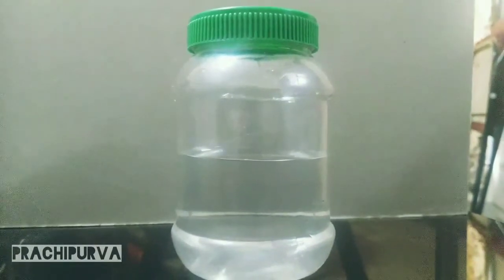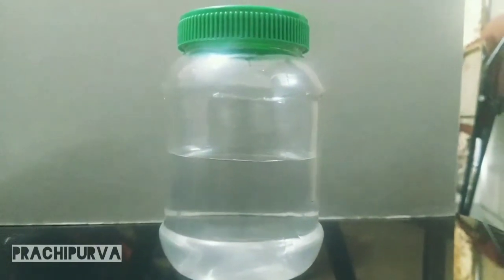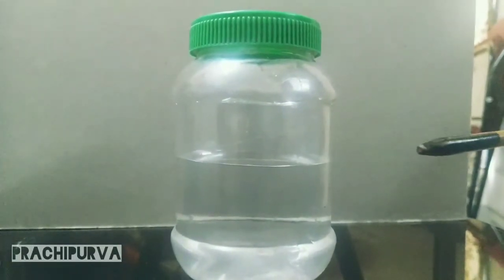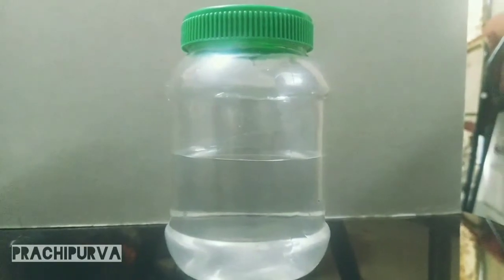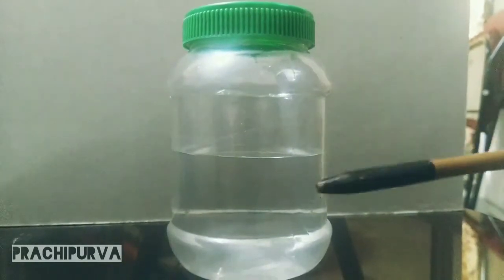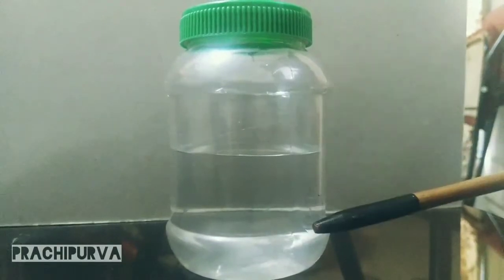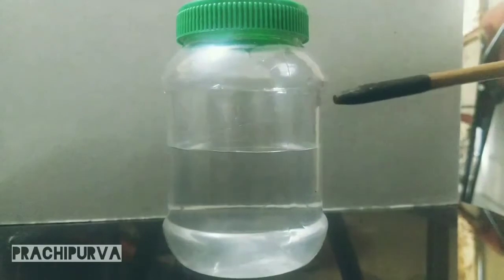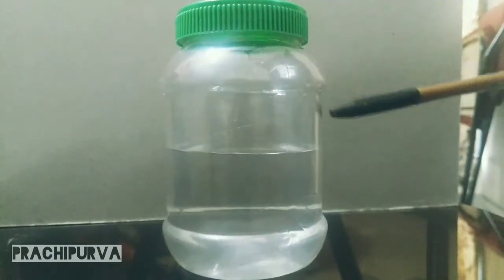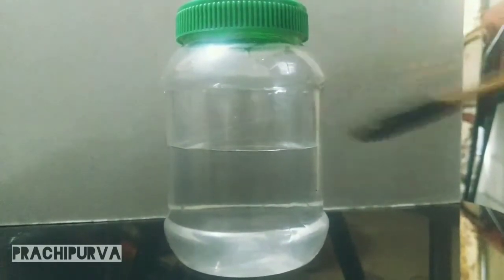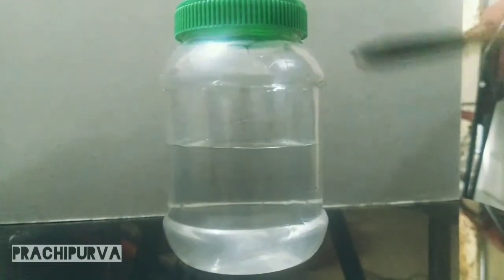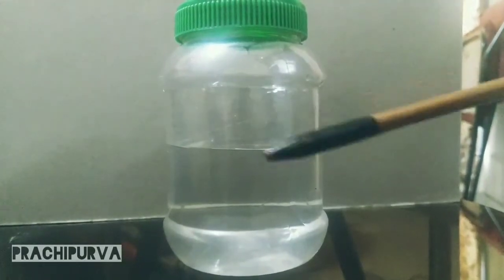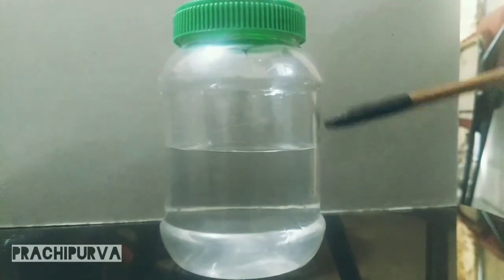Alright students, so in front of you now you can see there's one container in which I have taken water. This is a very simple demonstration, but still I want to make a clear idea of vapor pressure. Now in this container, up to here there is liquid water, and you see empty space over the water till the lid, right? In this empty area, there are vapors, not only of water, of other gases also. Now these gases are exerting pressure on the surface of the water, right? So this is called vapor pressure.